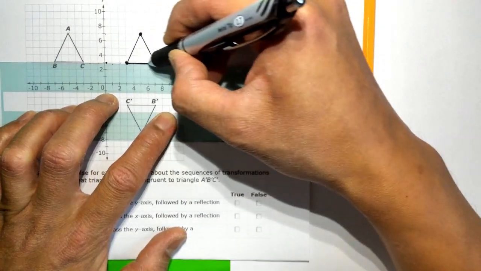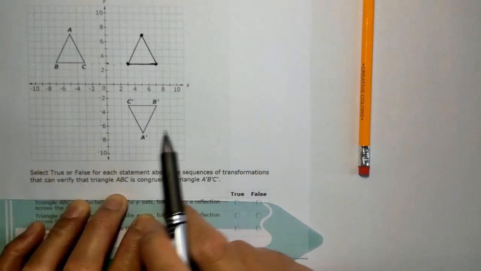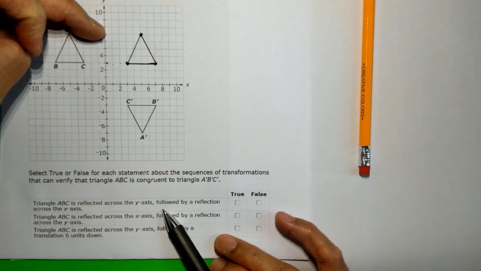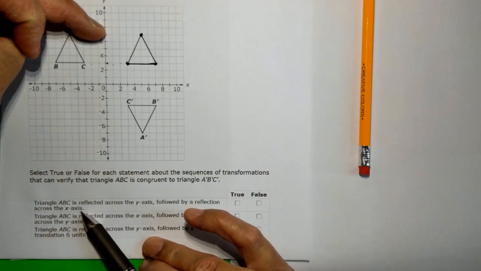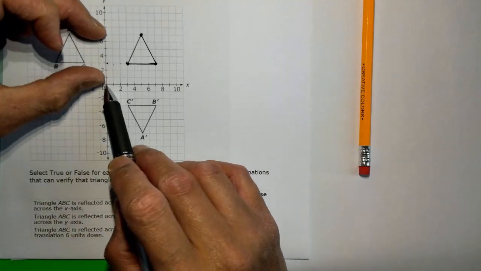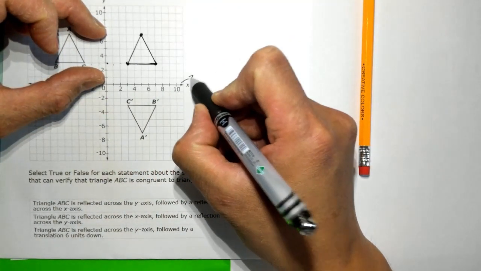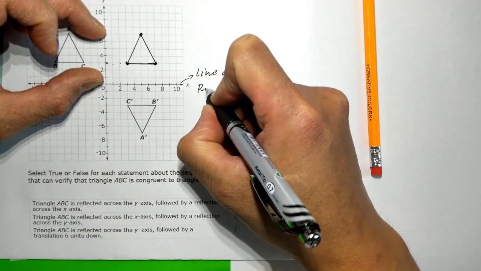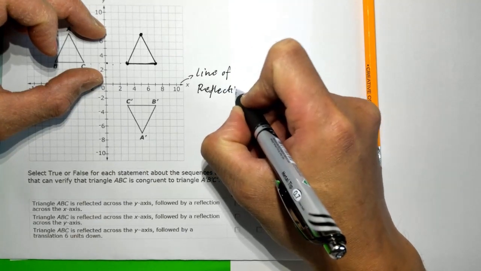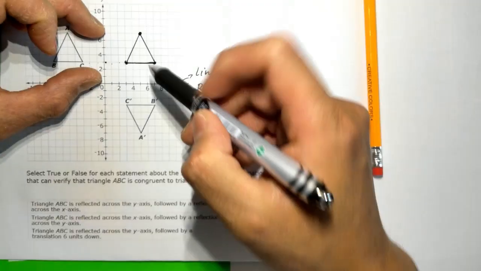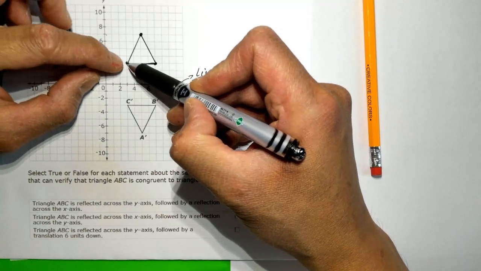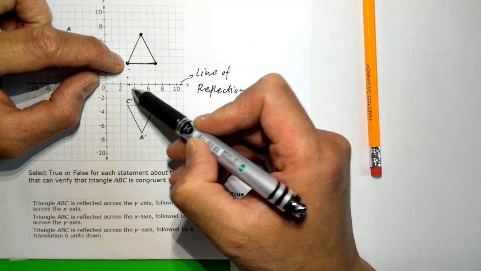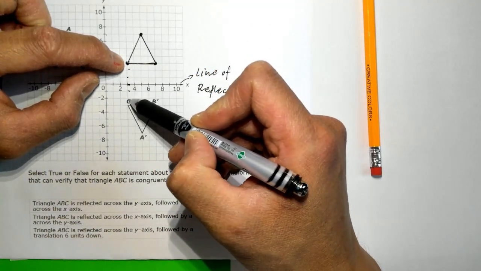So again, we simply reflected the image across the y-axis. Then from here it says followed by a reflection across the x-axis. So this time, the x-axis will become my line of symmetry, or line of reflection. So how many units away from the line of reflection is this point? 1, 2, and then 3. So let's count downwards. 1, 2, and then 3.